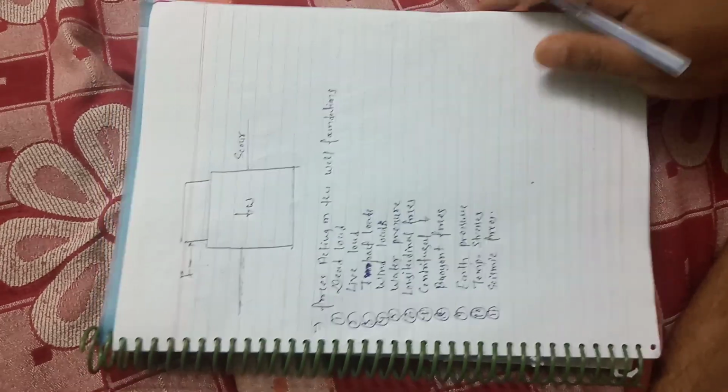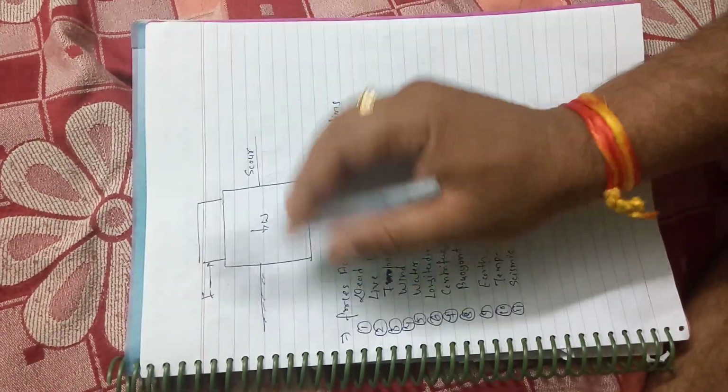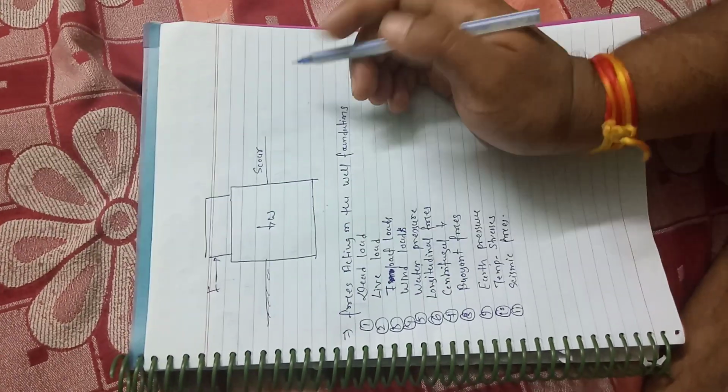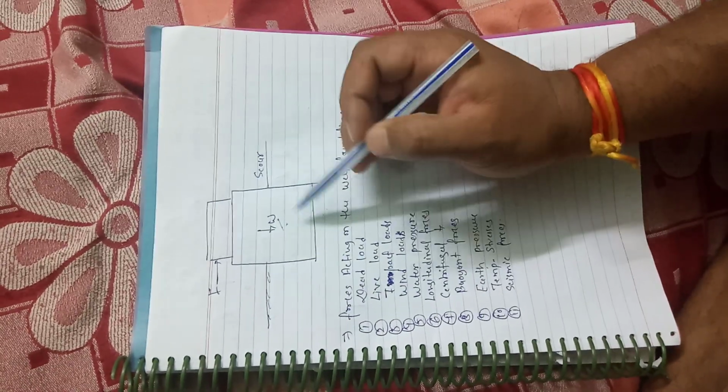Today, I am going to talk about force acting on the well foundation. First of all, we see here the elevation diagram of the well foundation. Here is the horizontal force, and then it is vertical force.